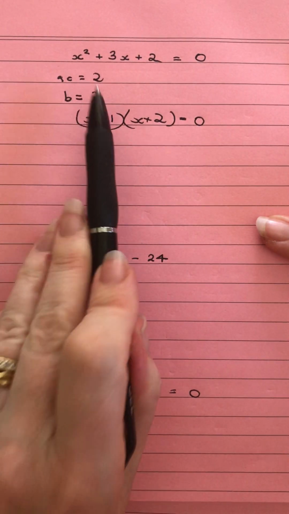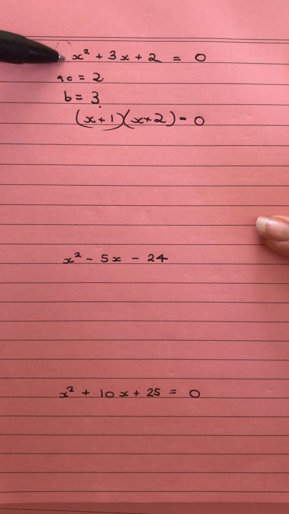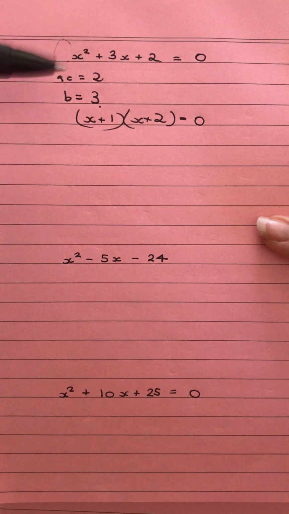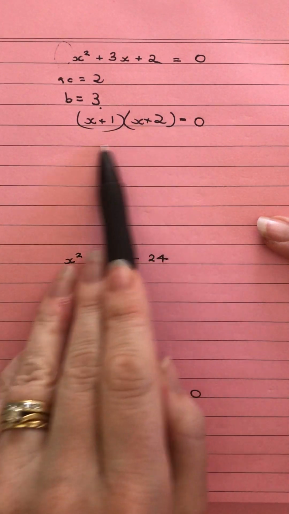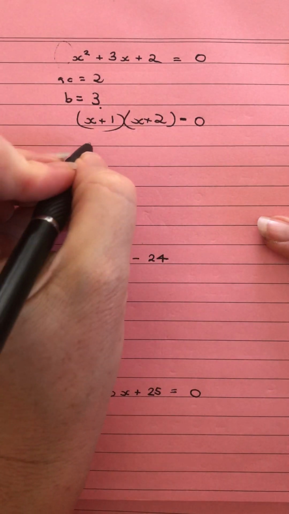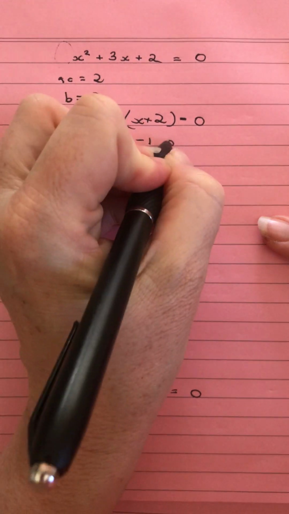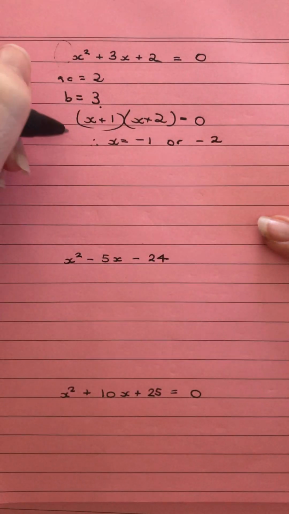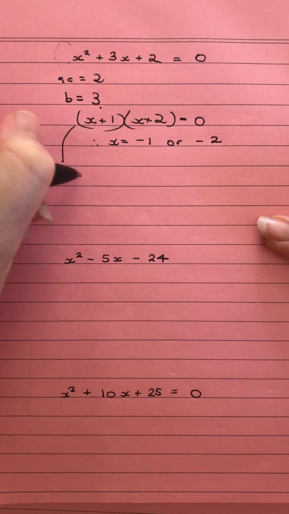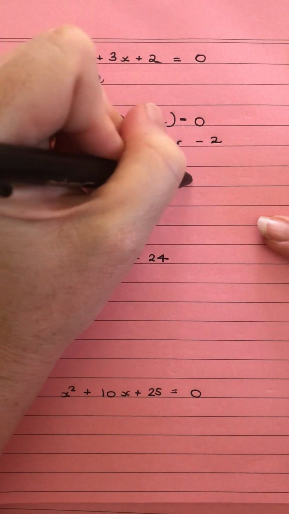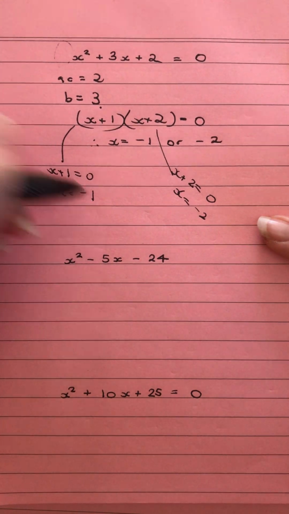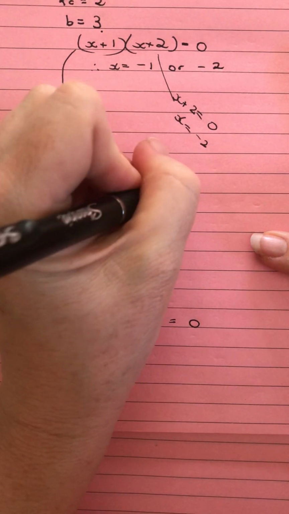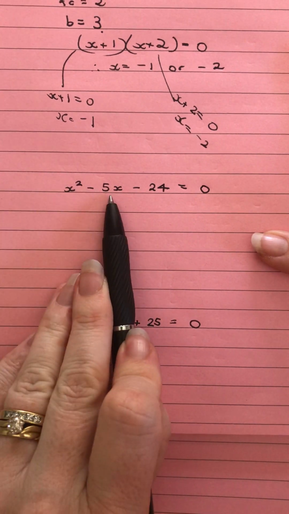Now remember, we can only do that because the coefficient of this x squared term is 1. If we had a different number in front of there, we would have to use a different method to factorize and have to do the grouping method. So here we've got our x plus 1, x plus 2. So then, therefore, x is equal to negative 1 or negative 2. So we could have done the x plus 1 equals 0, x plus 2 equals 0, x equals negative 2, x equals negative 1.